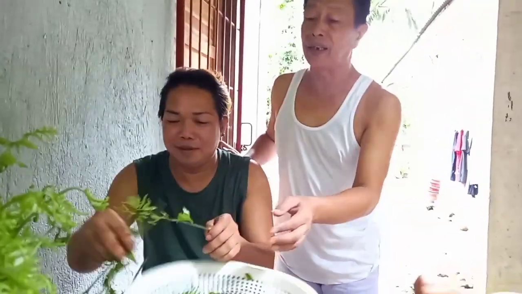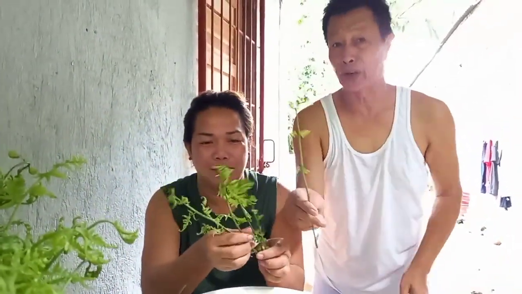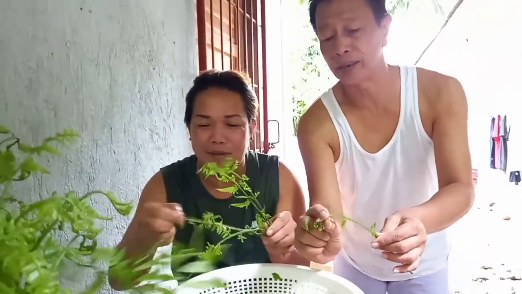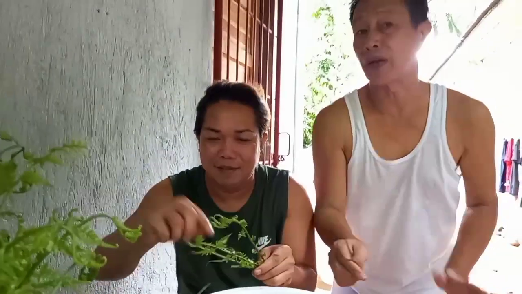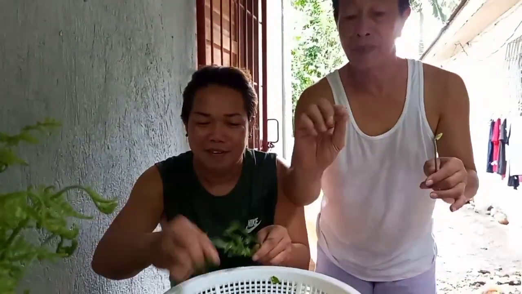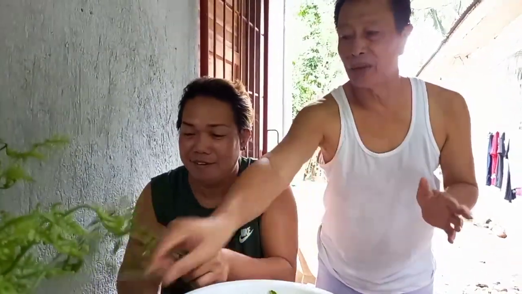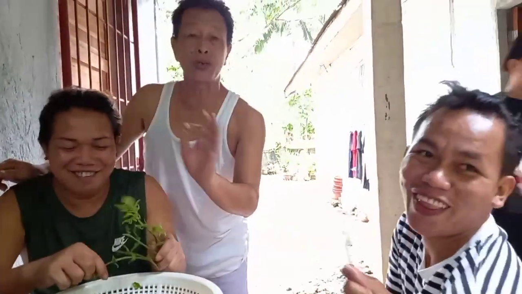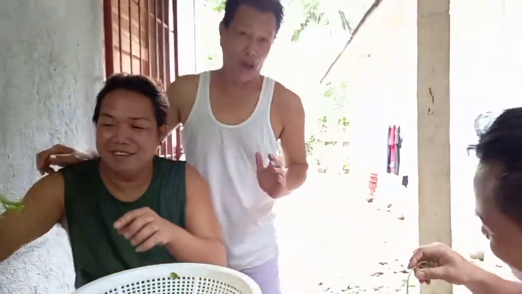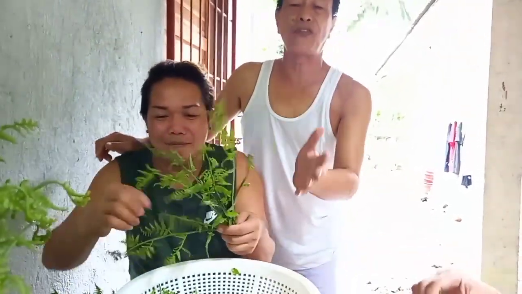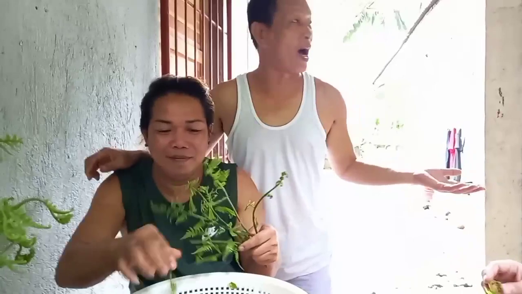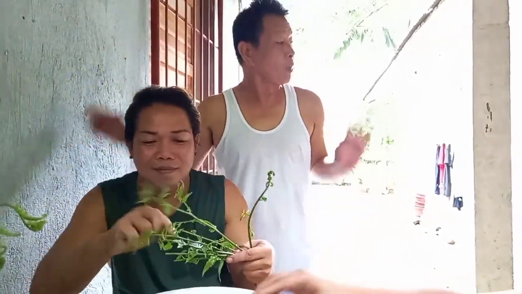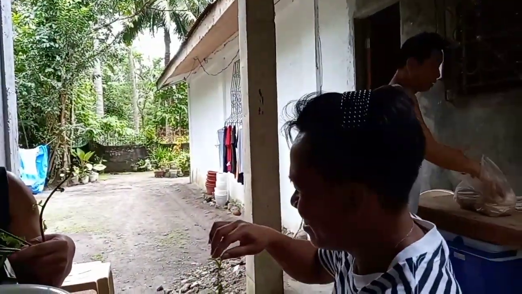So, we started already getting the soft part of this fern or pako. Only this part, as long as the part is still soft. If it is already hardened, then you stop cutting. As you can see here, I have two assistants. They are very expert at choosing the part of the fern that is still soft. So later, as they finish, the other member will be the one who is going to grate the coconut. So far, we have two coconuts here.